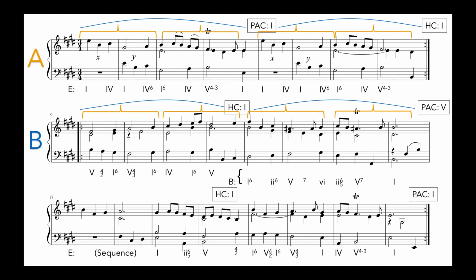From the beginning of the B section, I've got motive Y now in my upper voice. So there's a little bit of contrast from the A section. Now motive Y is beginning things. It happens again in the second measure of the B section.